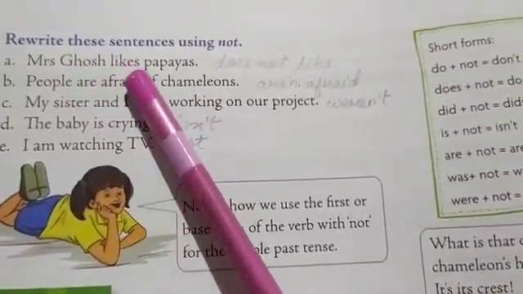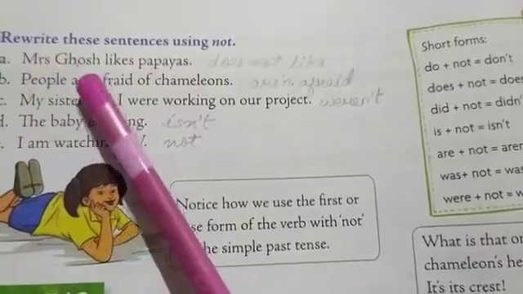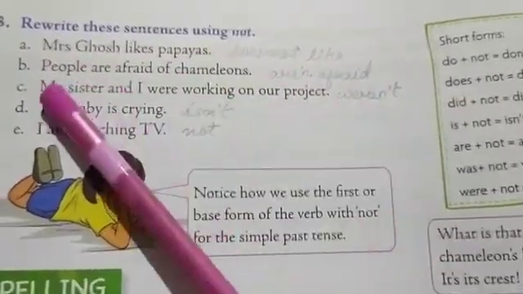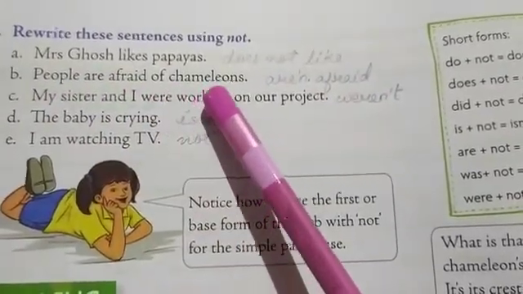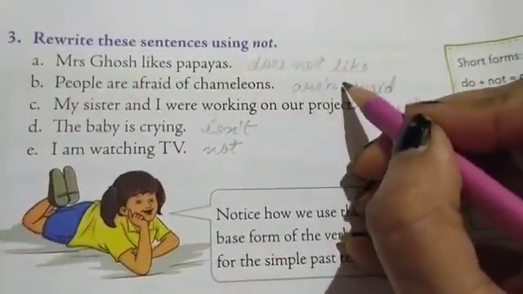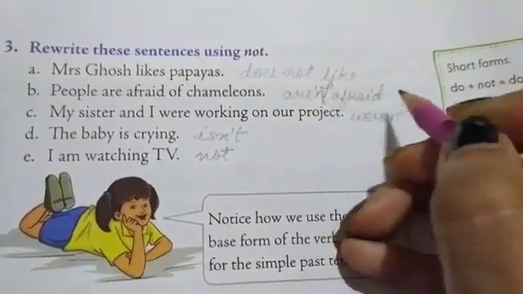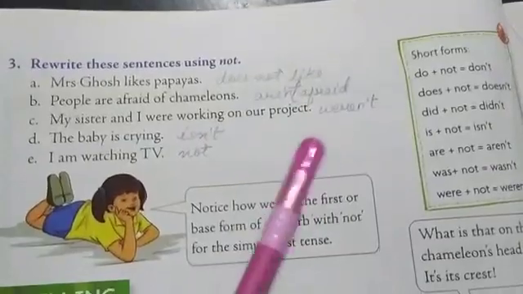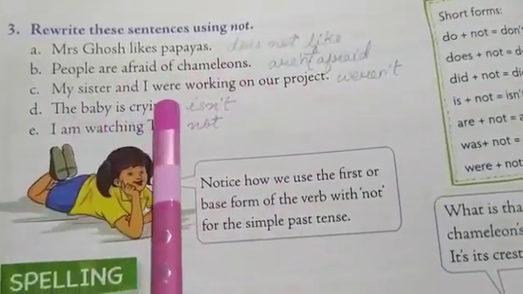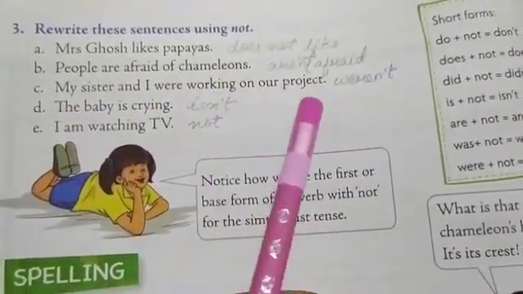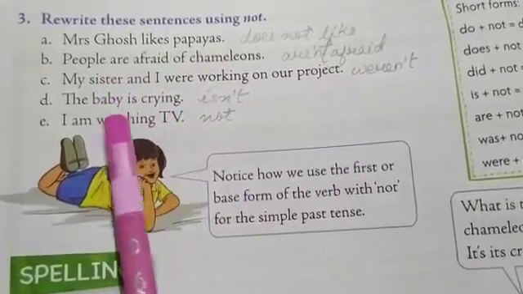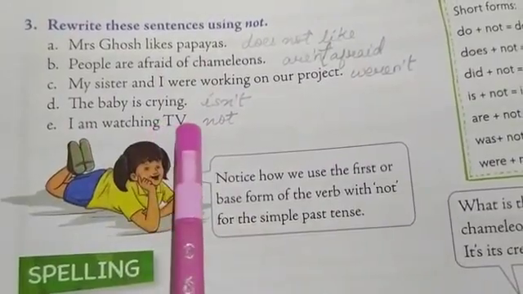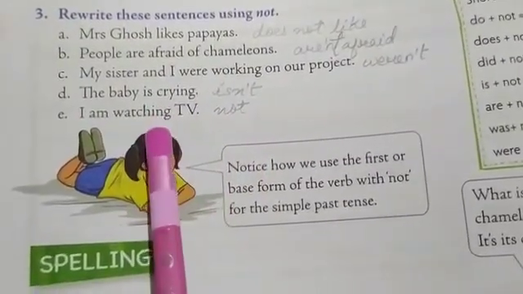Mrs. Ghosh likes papayas. Mrs. Ghosh does not like papayas. Like this you will write. People are afraid of chameleons. People aren't afraid of chameleons. My sister and I were working on our project. My sister and I weren't working on our project. The baby is crying. The baby isn't crying, or is not crying. I am watching TV. I am not watching TV.